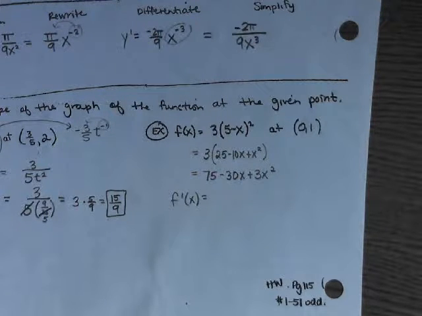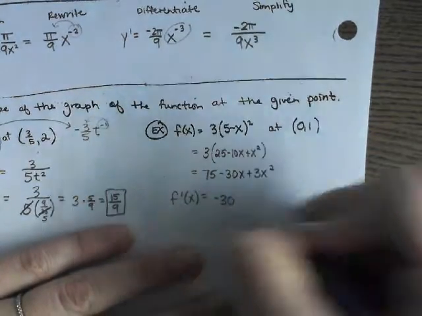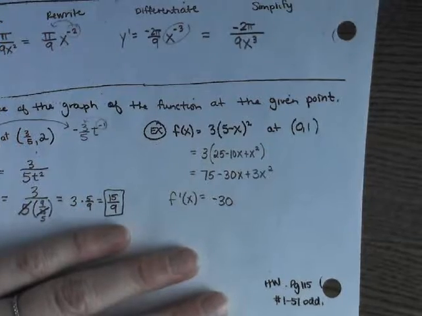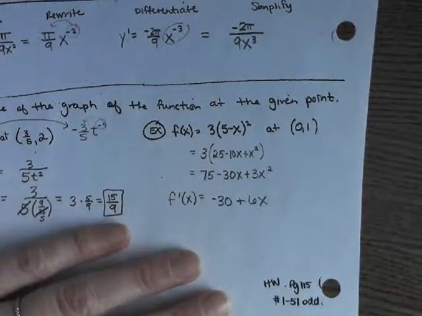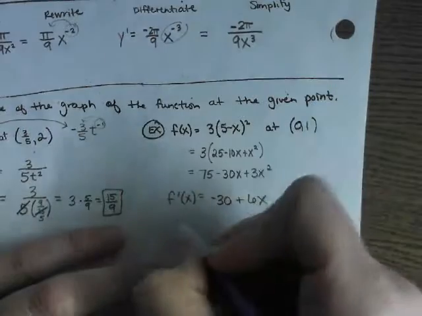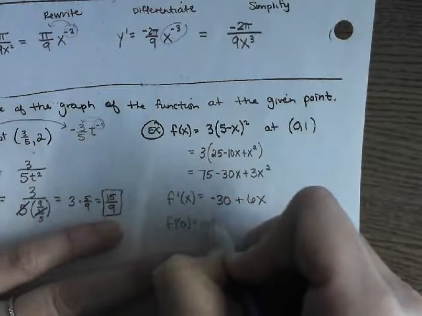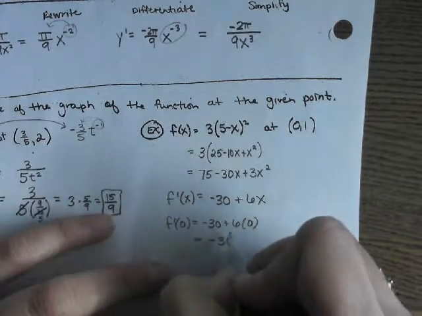Maggie, what's the derivative of 75? 0. Who haven't I heard from? Emily, what's the derivative of negative 30x? Good. And Jenna, the derivative of 3x squared? 6x, so plus 6x. So there's my derivative formula, evaluated at 0. So f prime of 0 equals negative 30 plus 6 times 0 equals negative 30 would be your answer.